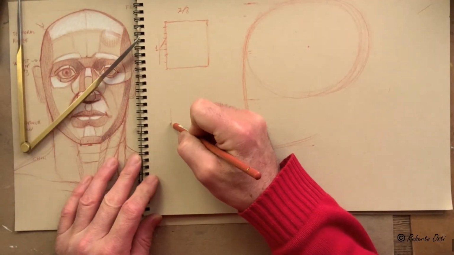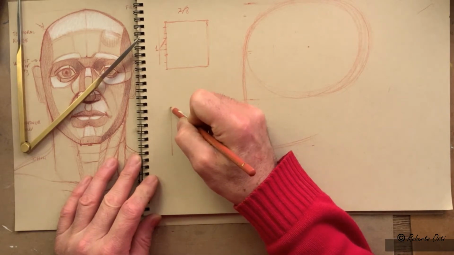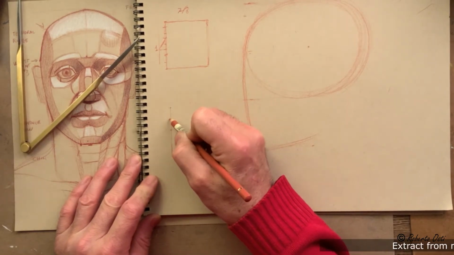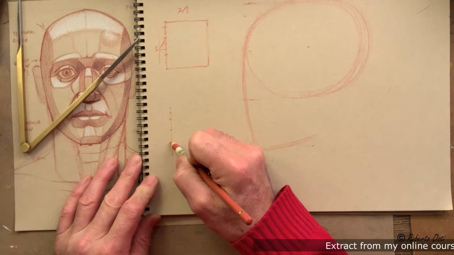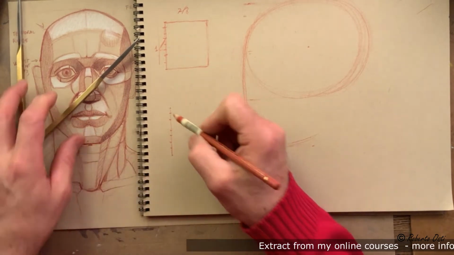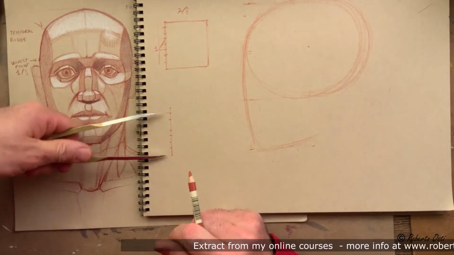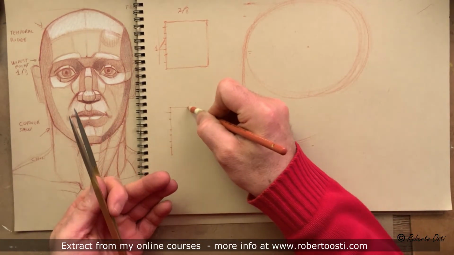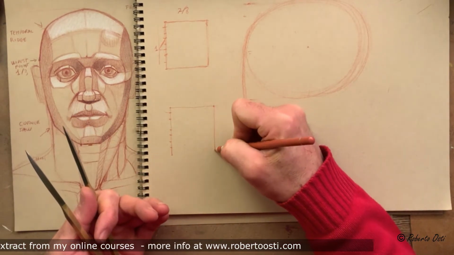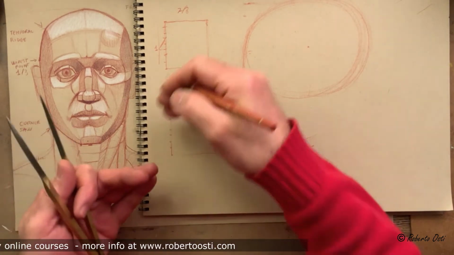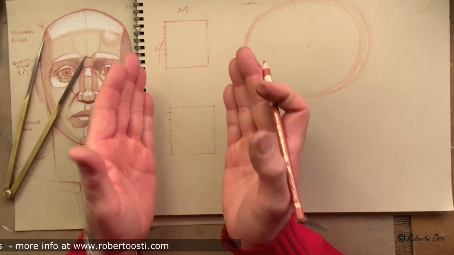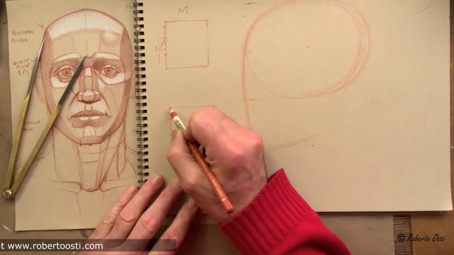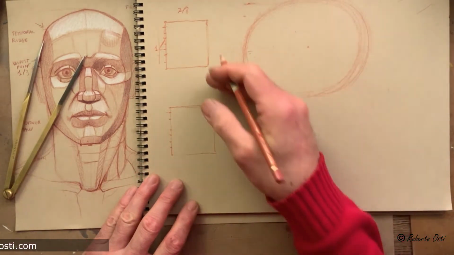Draw one, right? Draw one, divide it in 7/8. Now take 7/8, put it here, draw the box, right? So this is an important step because that makes you really focus on the proportion. But later you're going to use it more intuitively, right?